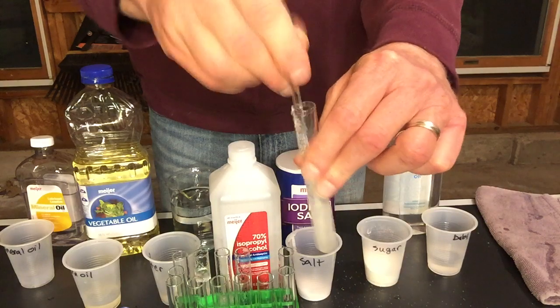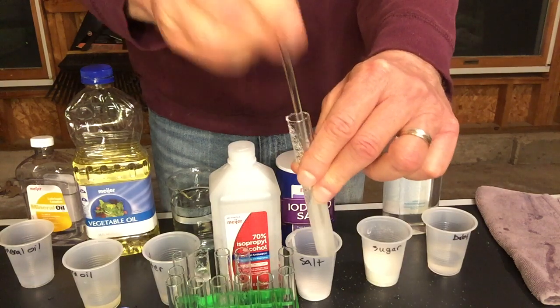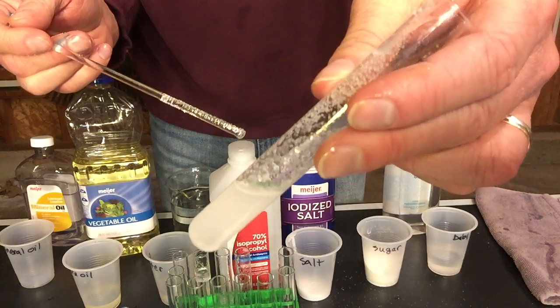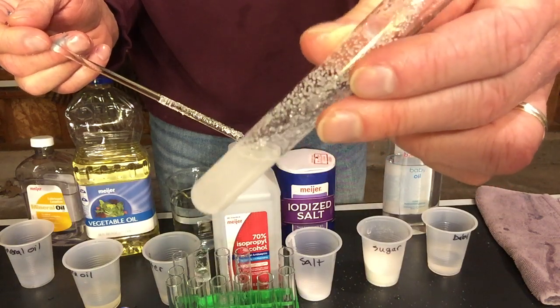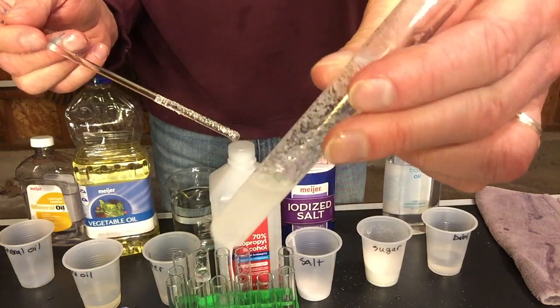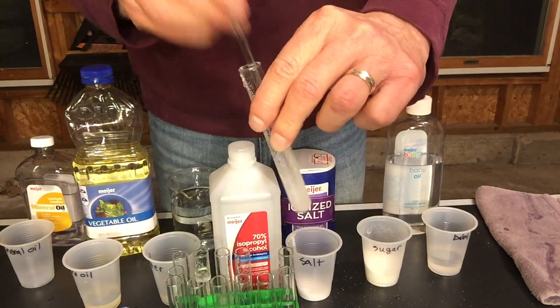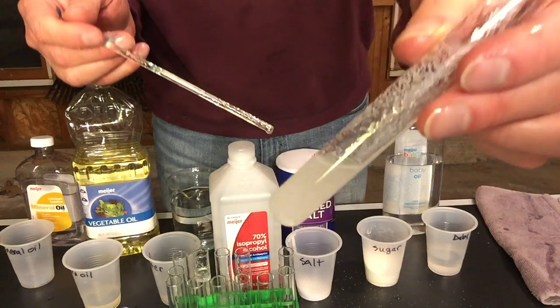Alright, mineral oil with salt. It's not dissolving, at least not very quickly. Maybe it's not dissolving at all. It's hard to tell for sure.